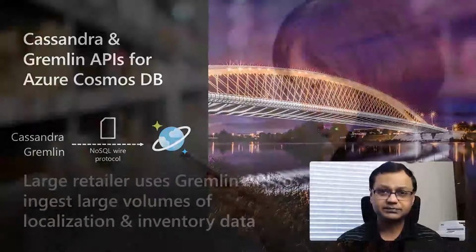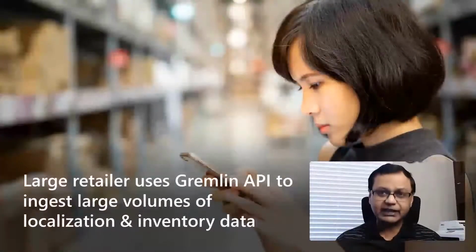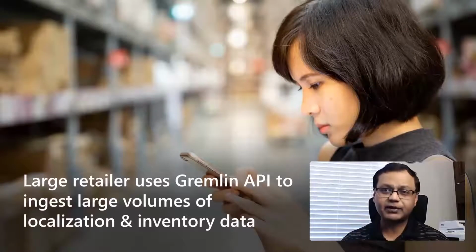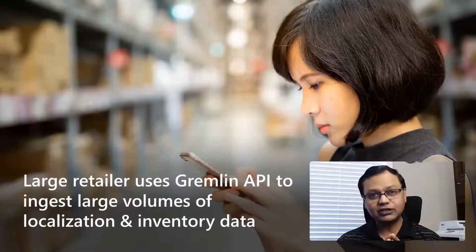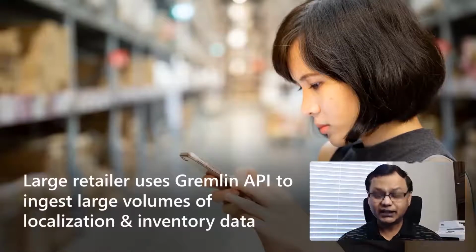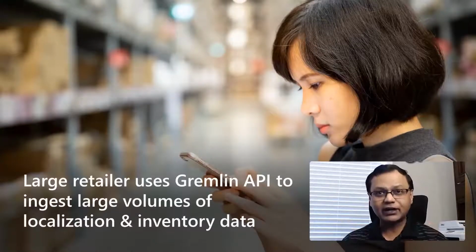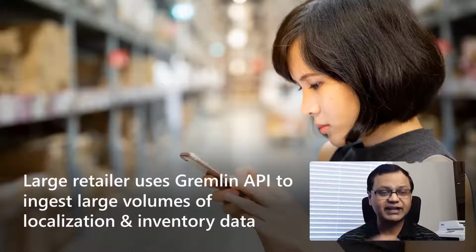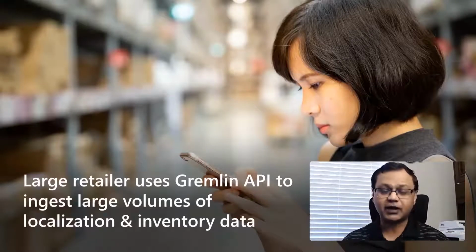Here you see a large national retailer has used their API for Gremlin with Azure Cosmos DB to ingest large volumes of localization and inventory data. They use this data to power an online product recommendation engine, which is dynamically informed by in-store product availability.